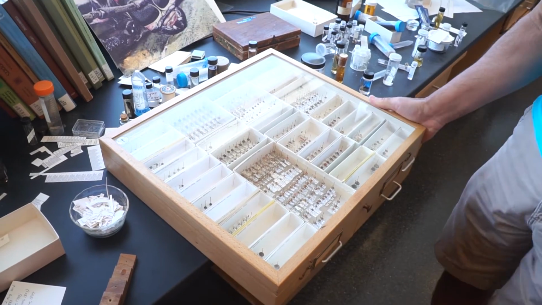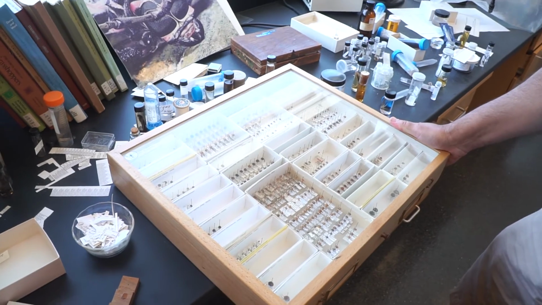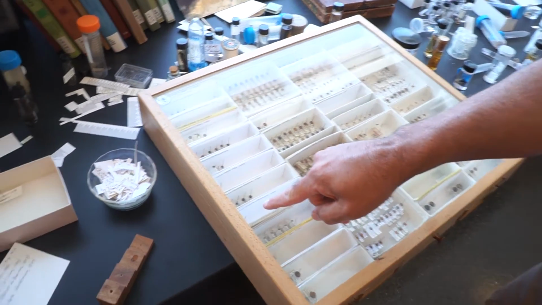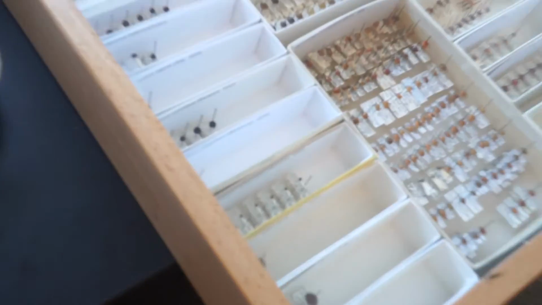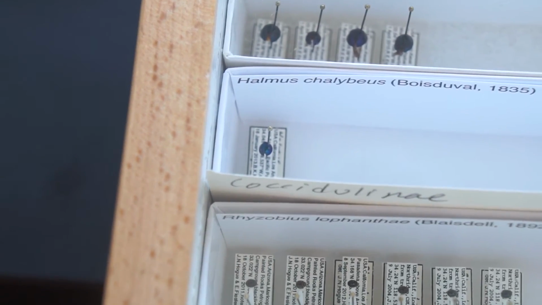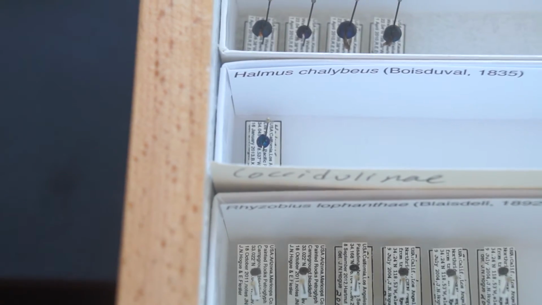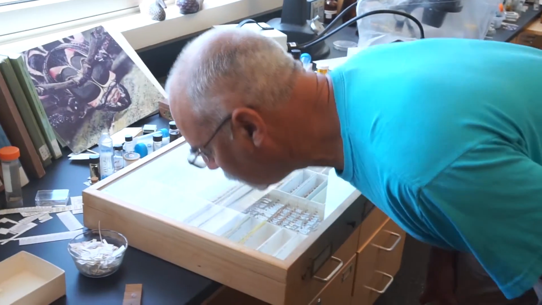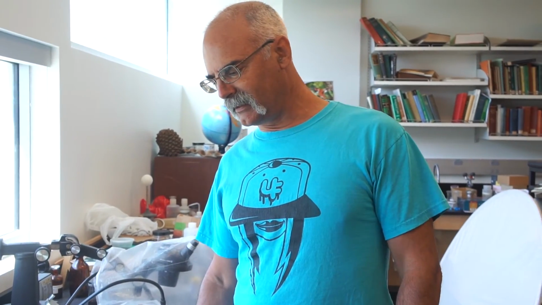Oh, we're looking in this drawer here of ladybird beetles, and we were looking for one that you collected, and I found it. There it is right there in that drawer. It's called Halmus calibius, and it's the only specimen we have of that species. So it'll be there for another 100 or 200 years. So that was collected in 2013. That's right. Yeah, we know where it was collected, when it was collected, and your name's on there.